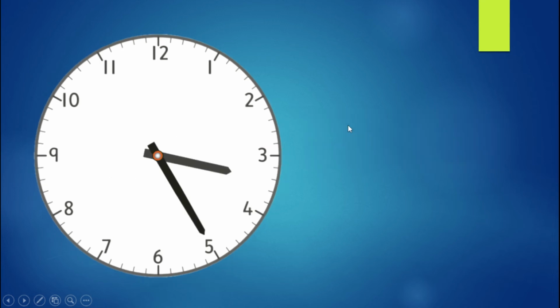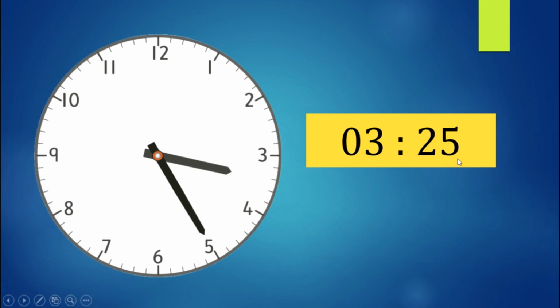Let's see the next clock. What time is it? Remember, look at the hour. The hour means the short hand. Look at the short hand. So the hour is 3 because it's not yet at 4, so it is still 3. And then count the minute. 5, 10, 15, 20, 25. So it is 3:25. And this is how you write 3:25.